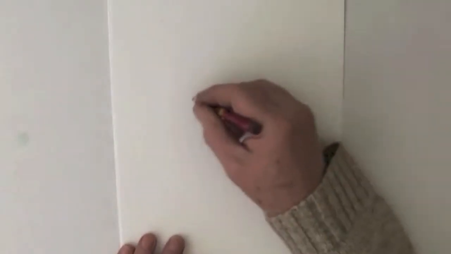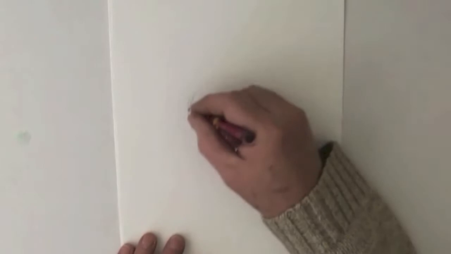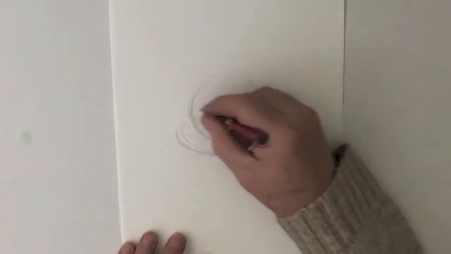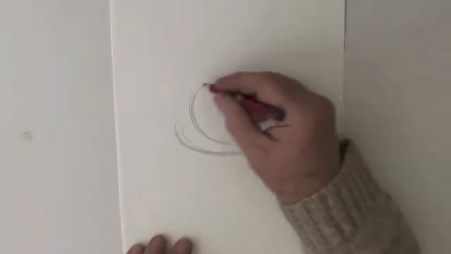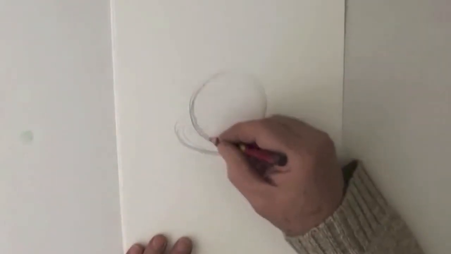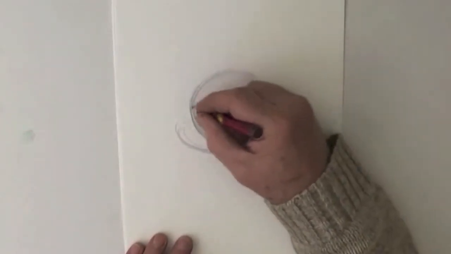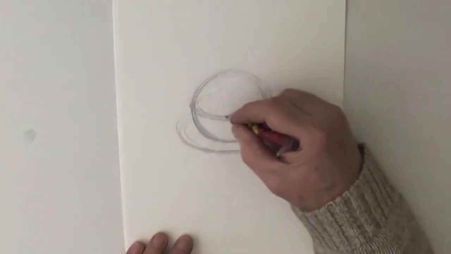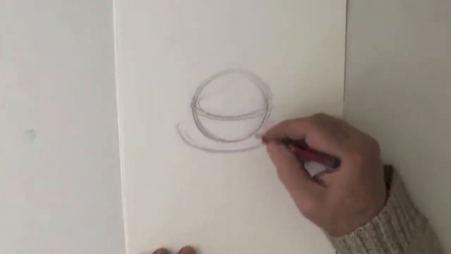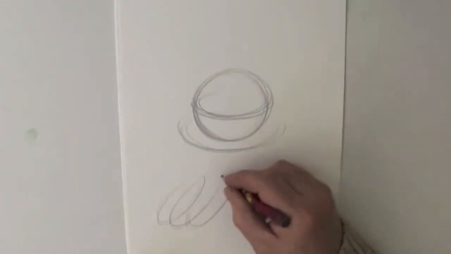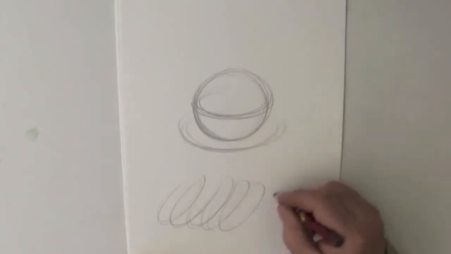Let's suppose we're doing a teacup. Oh, it seems like such a simple thing. There we go. The teacup, of course, is a circle, or round and round, a sphere. So I put an ellipse through there. Doesn't that look easy? But let me tell you, you have to practice these shapes over and over.